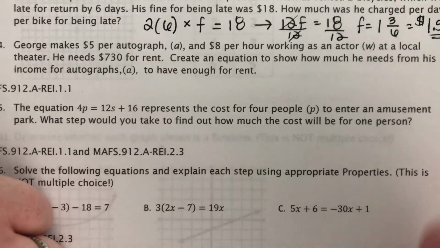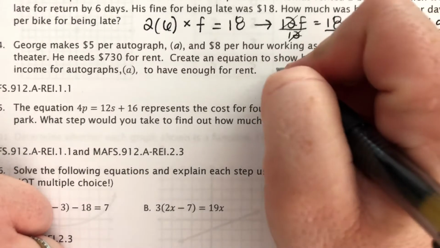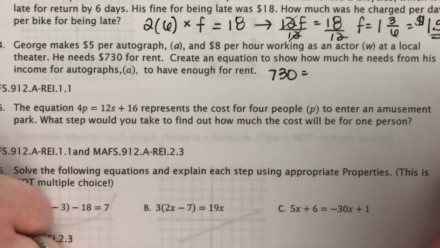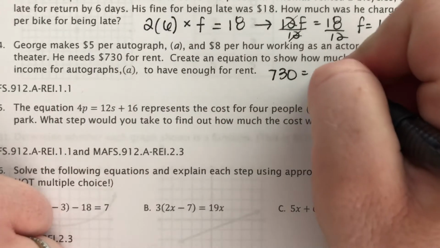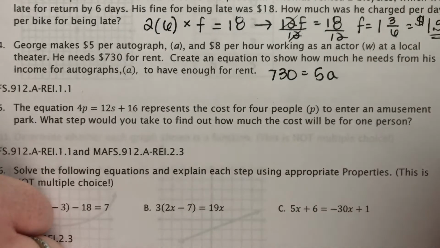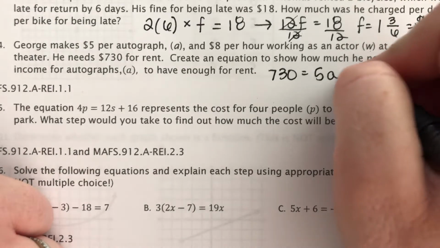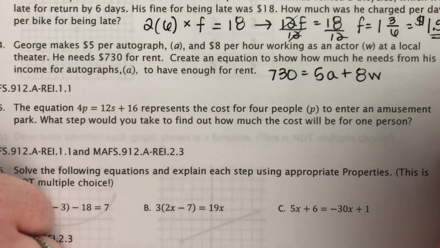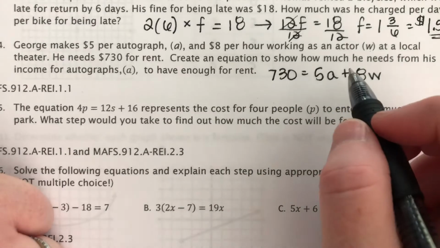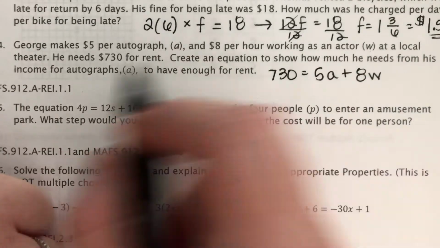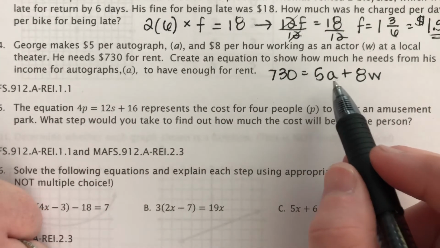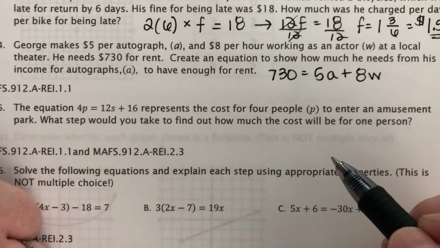So we need to solve for A, I guess. So his total rent is $730. So to equal $730, he makes $5 per autograph times however many autographs he gets, plus $8 per hour working as an actor, right? So here's our equation. And then it says create an equation to show how much he needs from his income for autographs to have enough for rent. So we want to solve this for A. We want to get A by itself.